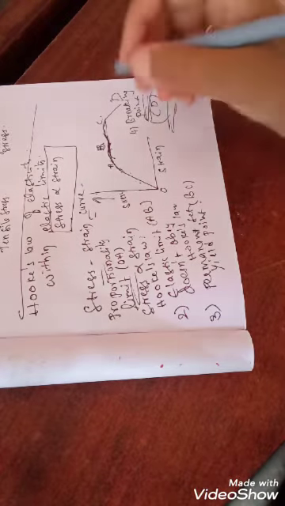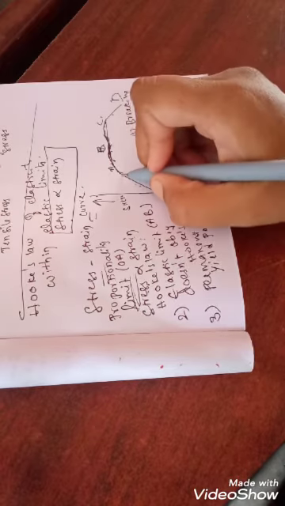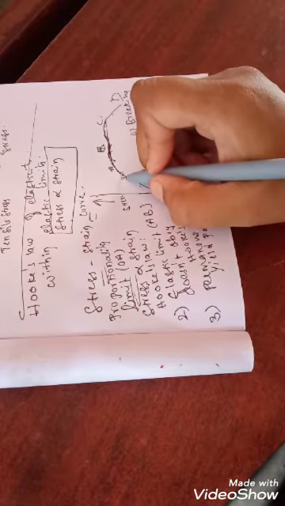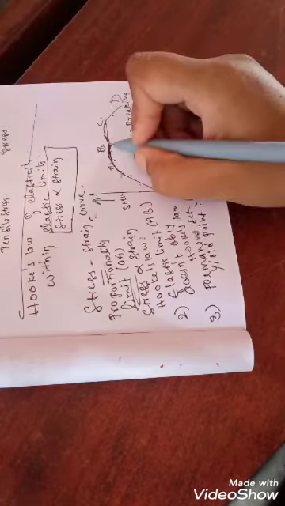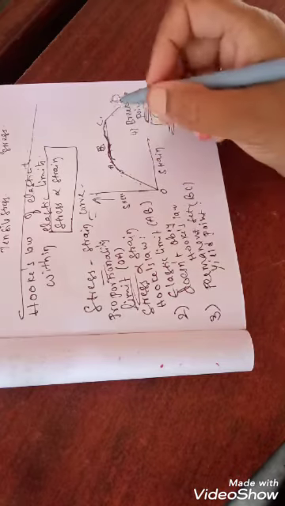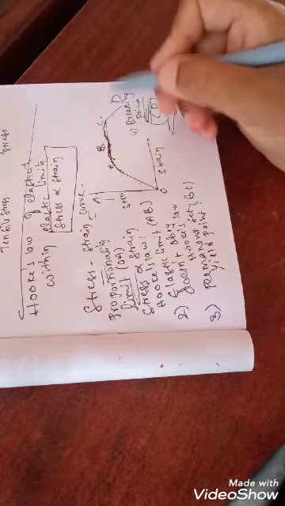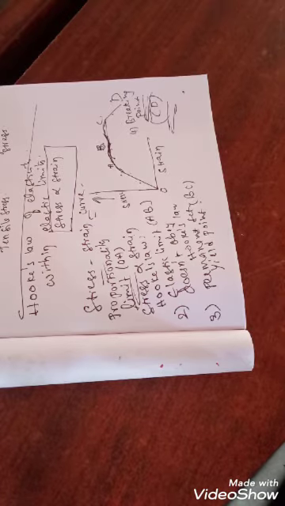In such a way, on a wire, if you apply the load, in the first case if you remove the load, it regains its original size and obeys Hooke's law. In the second case, if you increase the load, it regains its original shape but does not obey Hooke's law.